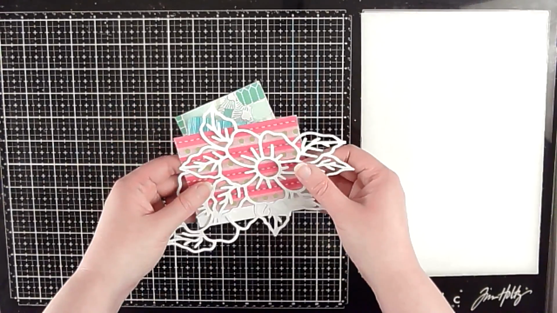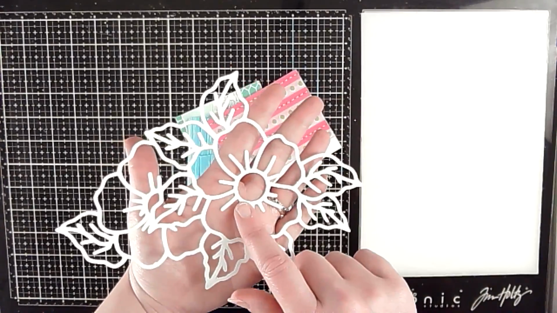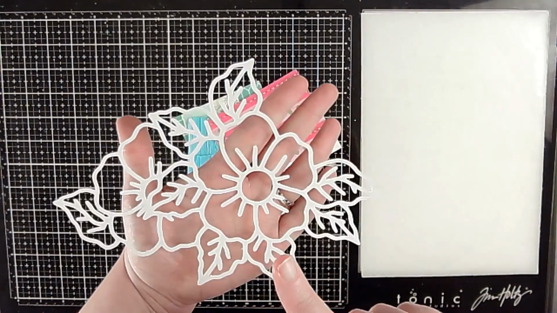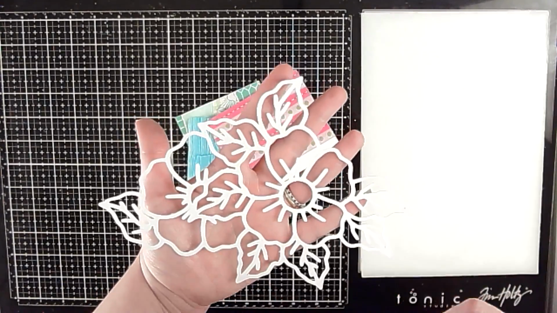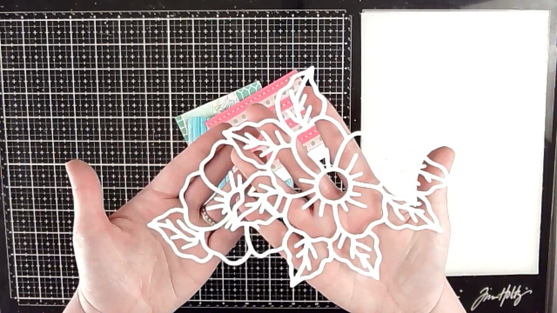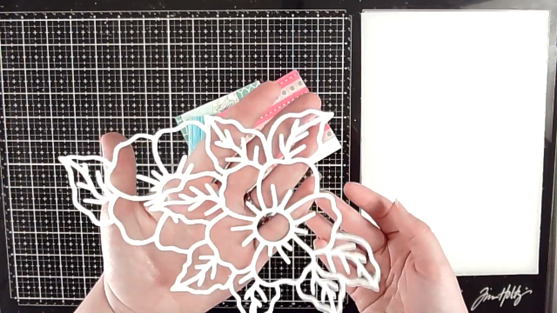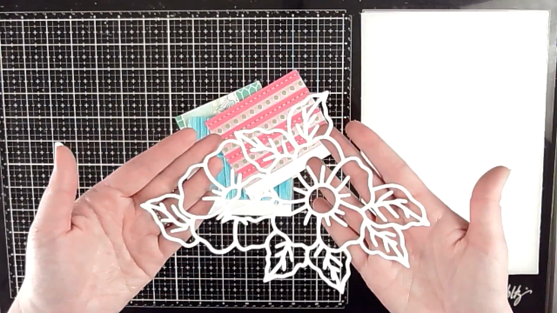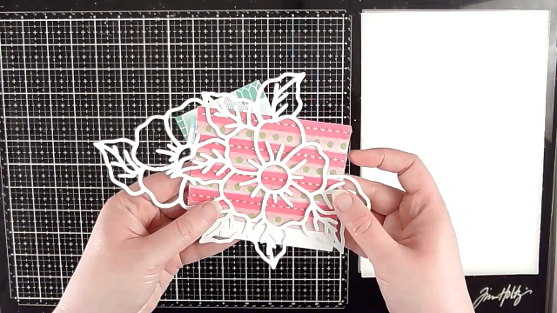But for pieces like this, for example, I have a cut file. This is, I believe, I'm going to get the name right, floral pear, I think. I will link it down below in the description box, but this is a cut file from Confessions of a Paper Addict. It's this beautiful floral, and I'm actually going to use this floral on my layout today. But I had cut an extra one so I could use it as an example.